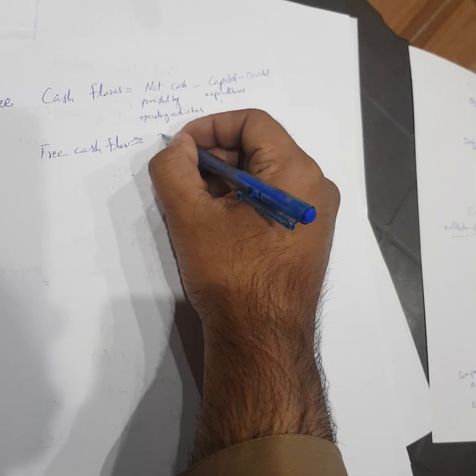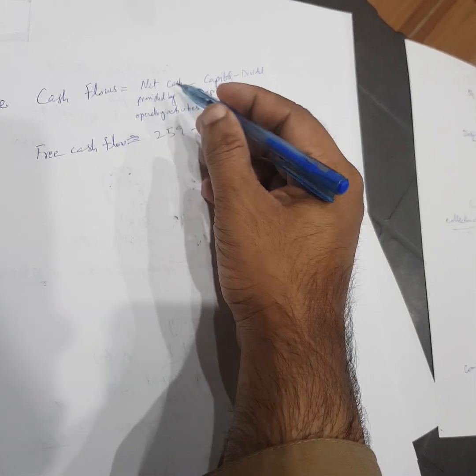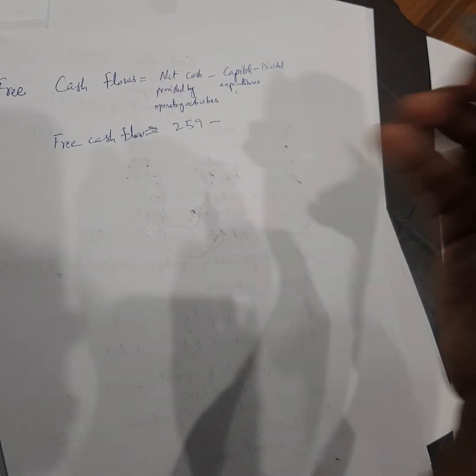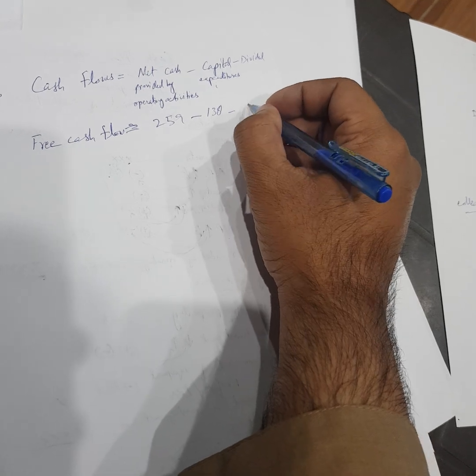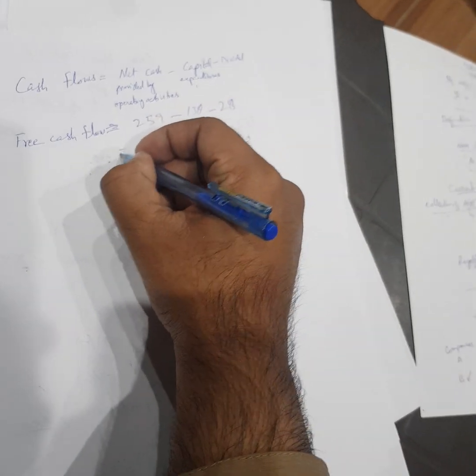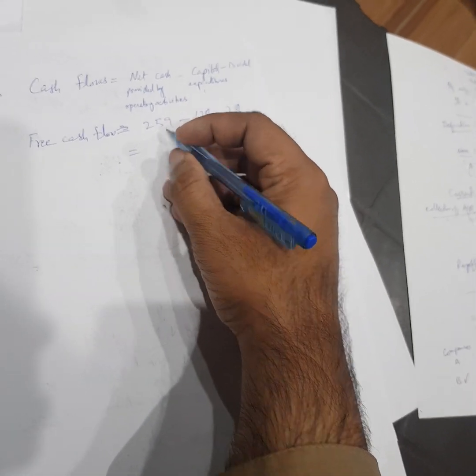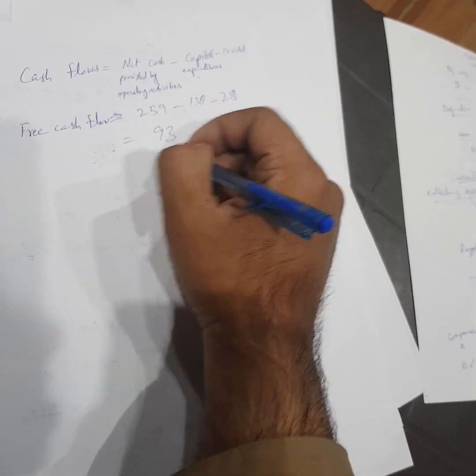Like if we take the term 259 million of net cash provided by operating activities, 138 million is the capital expenditure and 28 million is the dividend paid, our free cash flow is 93. What is this free cash flow?